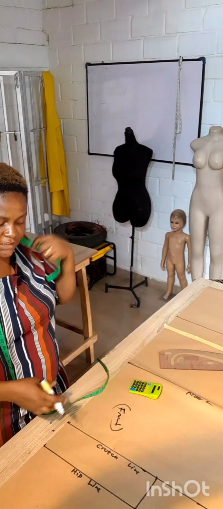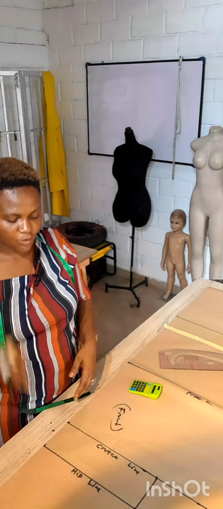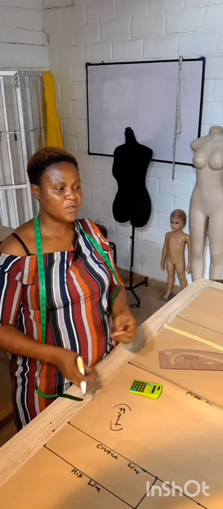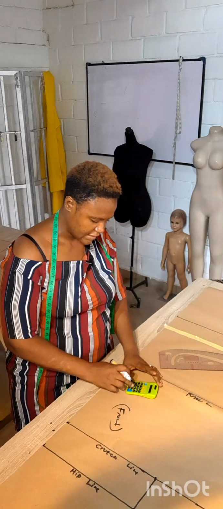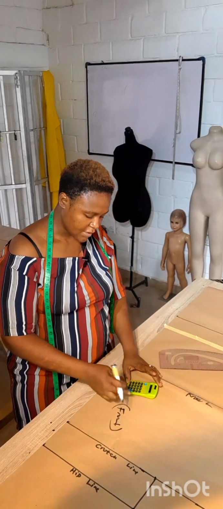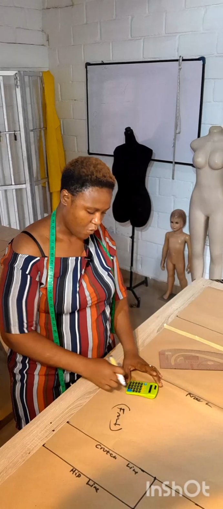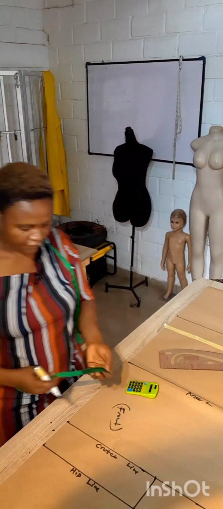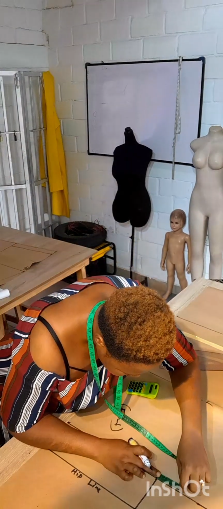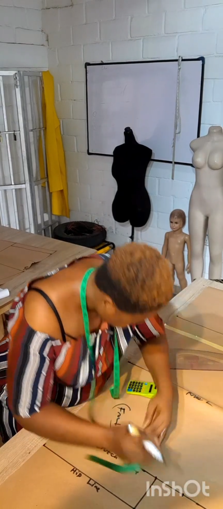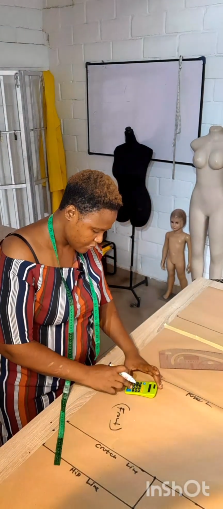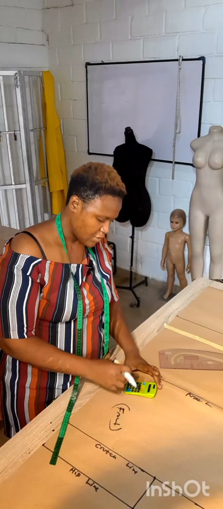For the back, we did quarter of our hip divided by 2. For the front, it's going to be quarter of our hip divided by 4 again. That's 34 that I'm working with, divide by 4, which will be 8.5. So that is the crotch extension for front. 34 divided by 4, 8.5.